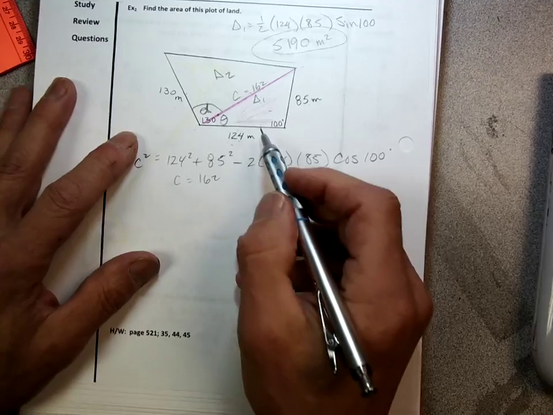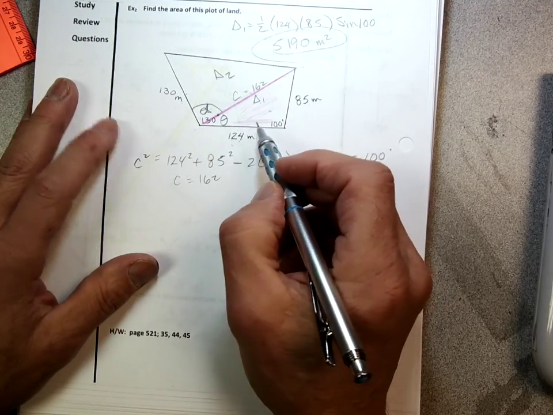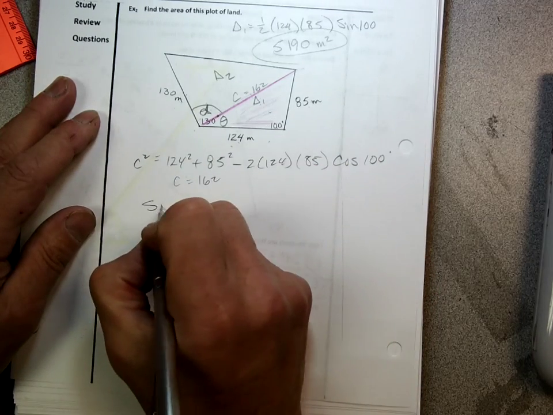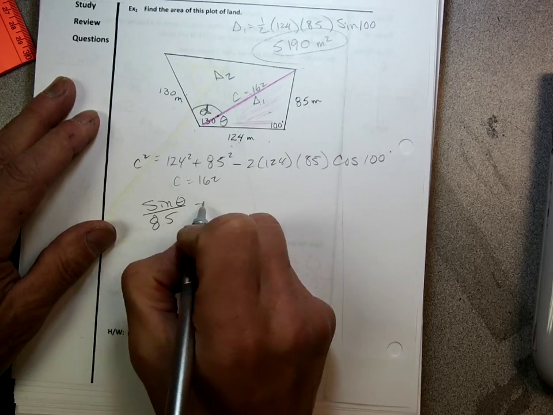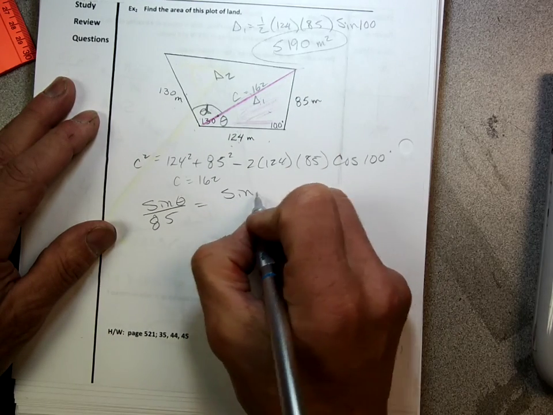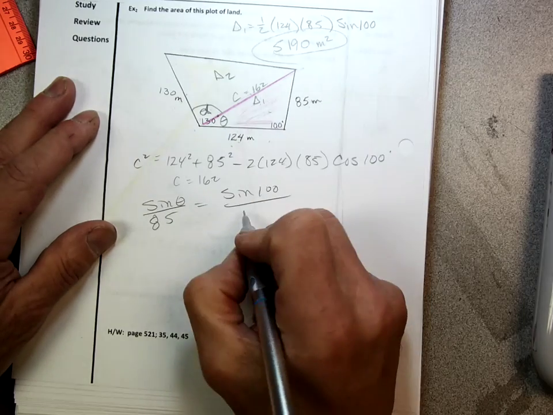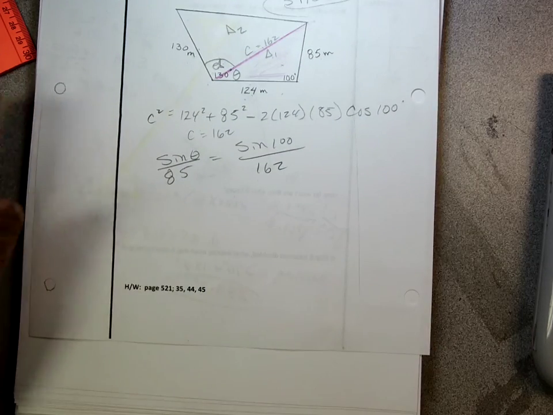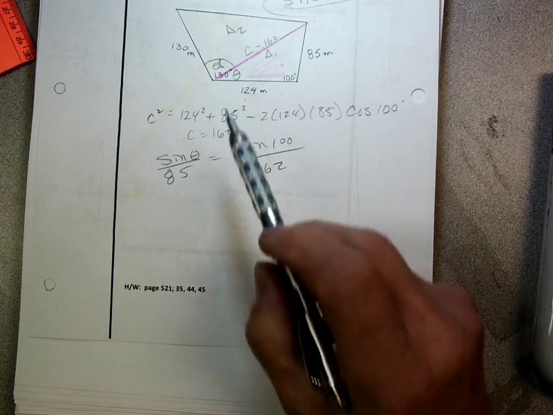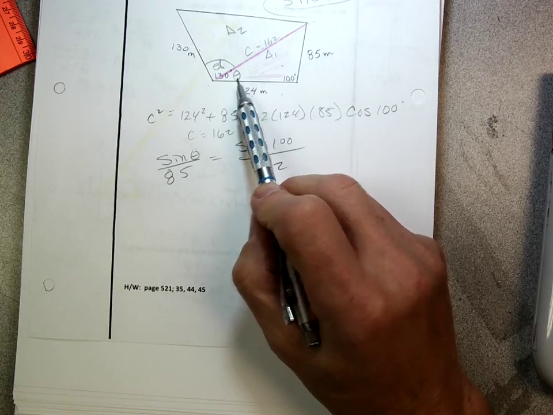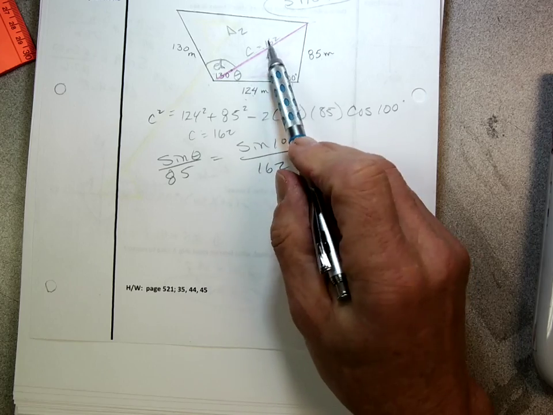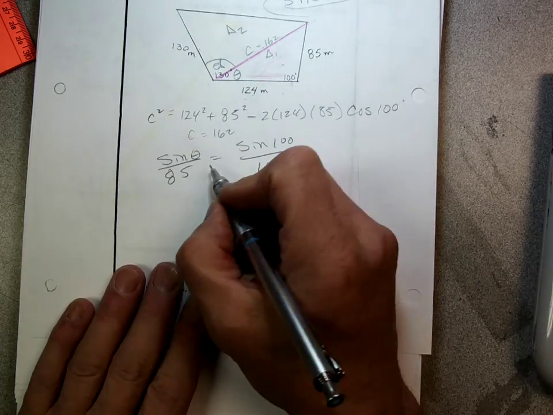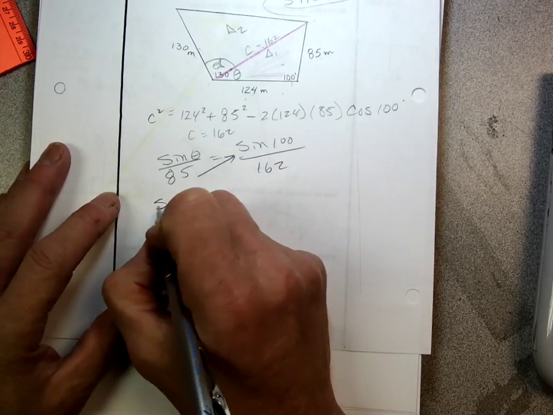I can find this by the law of sines, right? Sine theta over 85 equals sine of 100 over 162. I'm just setting up my law of sines. I need theta. Sine of theta over its opposite side equals sine of 100 over its opposite side. Cross multiply the 85.